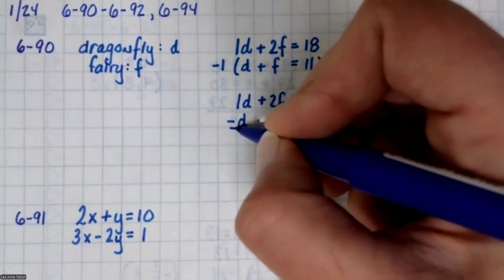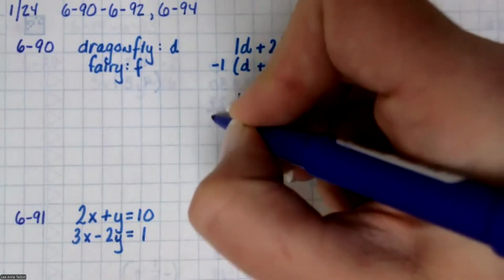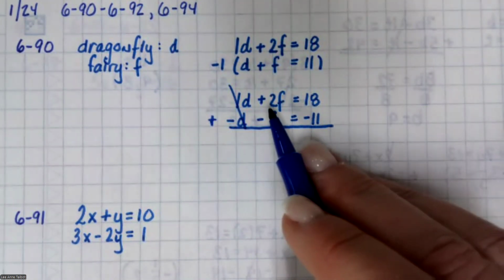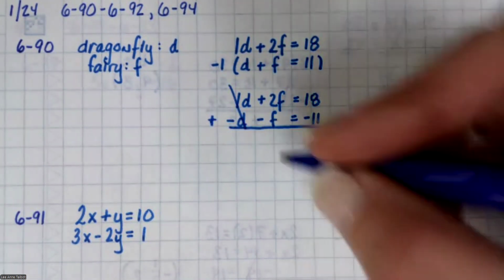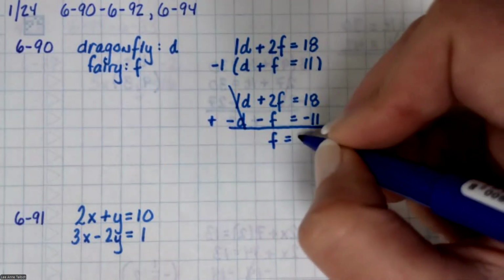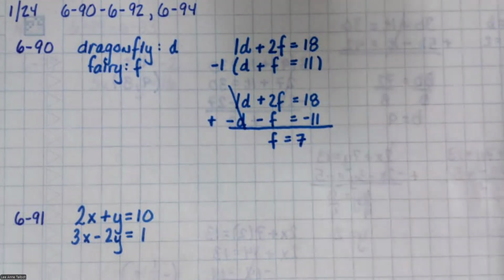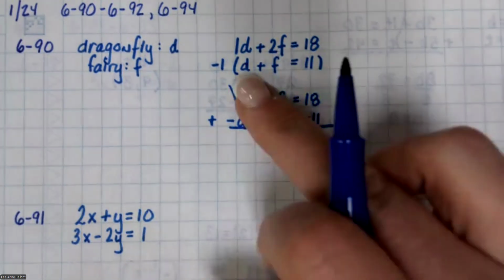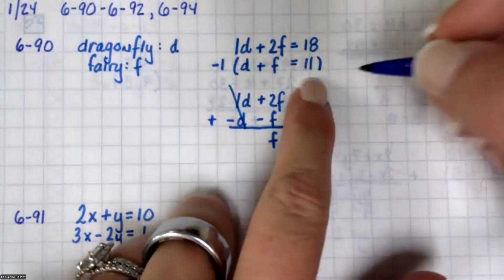Okay, and in this case, D's eliminate because 1 minus 1 is 0. 2F minus 1F is 1F. And 18 minus 11 is 7. Okay, which one do you want to plug it back into? Probably this one, right? D plus F equals 11.